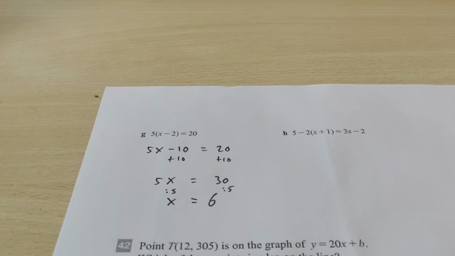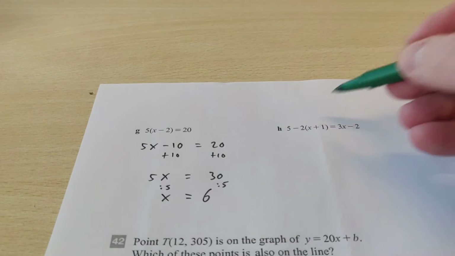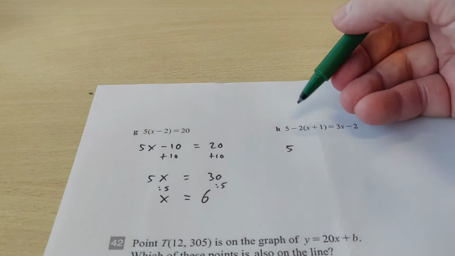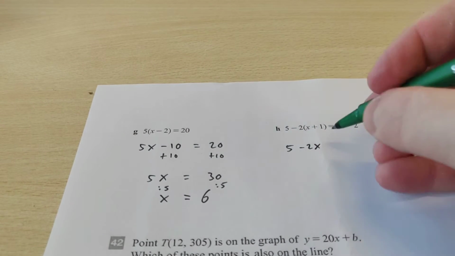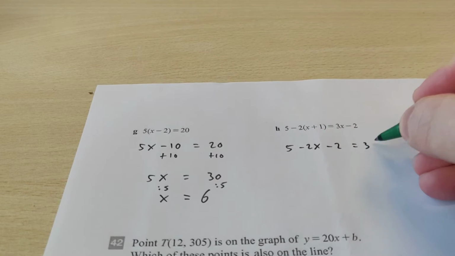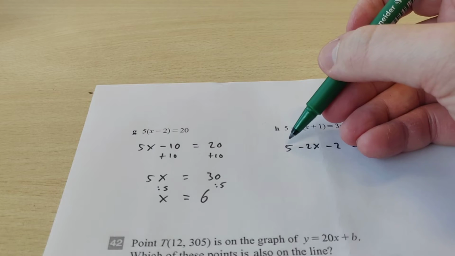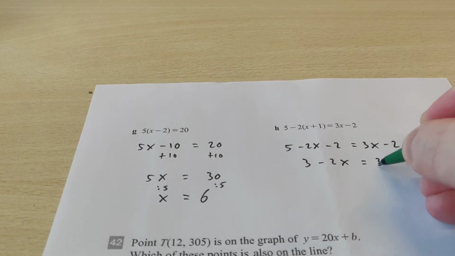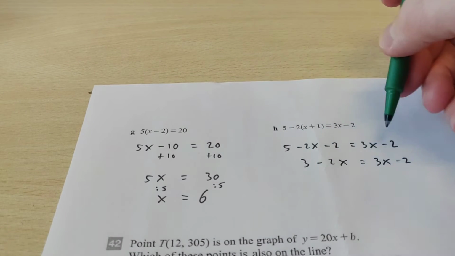This one is very similar, it's just a tiny bit more complicated because we have 5 minus 2 times something in brackets. So first I'm just going to copy the 5 like that, and then minus 2 times x is minus 2x, and minus 2 times 1 is minus 2, and then here we have 3x minus 2. Then we can simplify the 5 and the 2, we can subtract that, so then we have this. Right, so the 5 minus 2 is 3, and the rest I just copied.